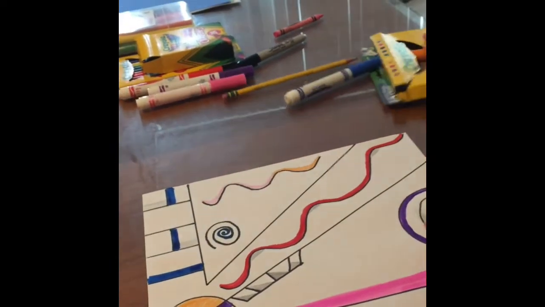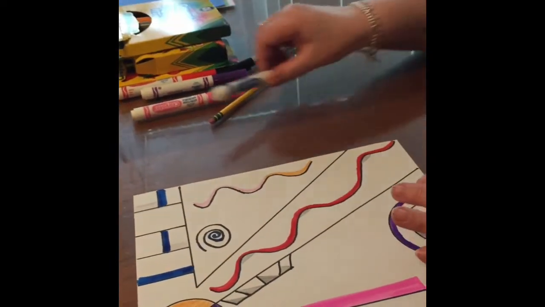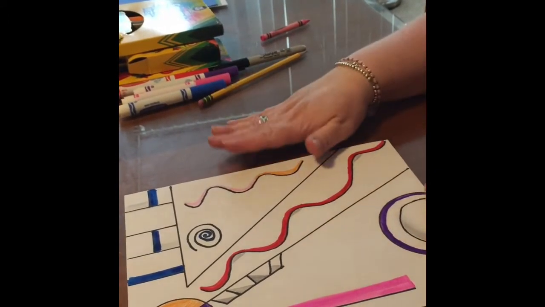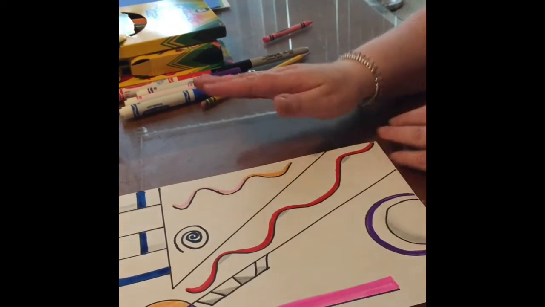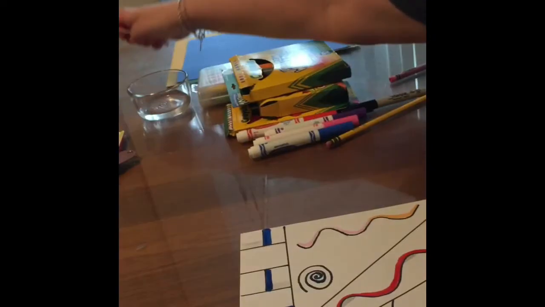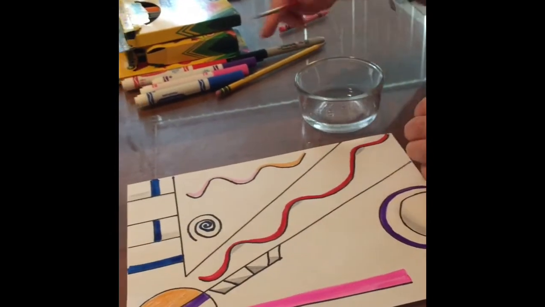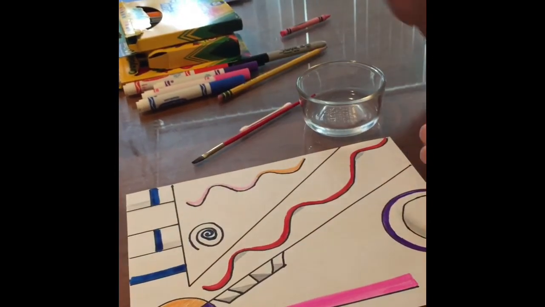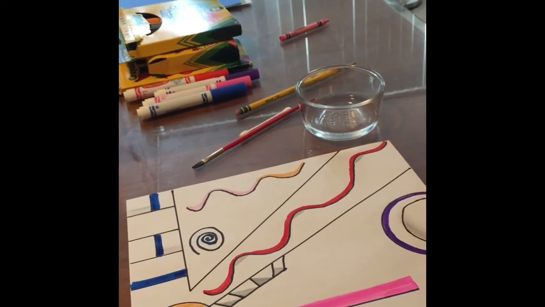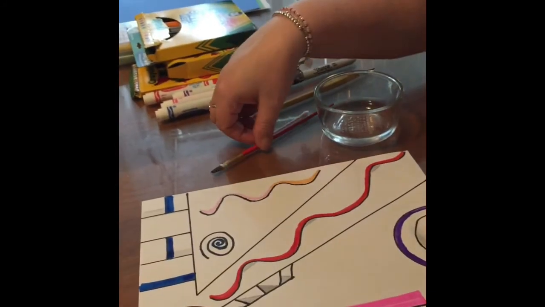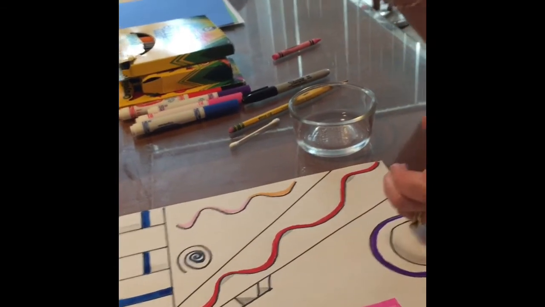So what I want to show you that we can do, because most of you don't have paint at home, just a few of you have sent in some projects with paint, but most of us don't have paint at our house, is a way to use our washable markers to make a little bit of a paint effect. It doesn't work on the places that I used a Sharpie or a permanent marker, just the washable markers.